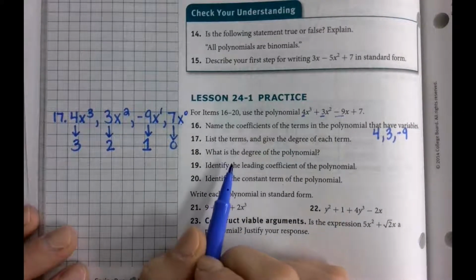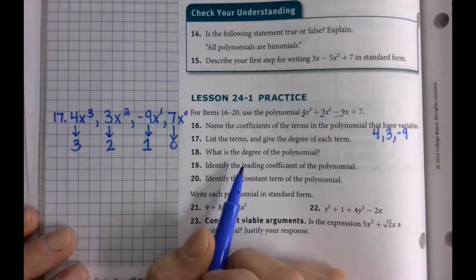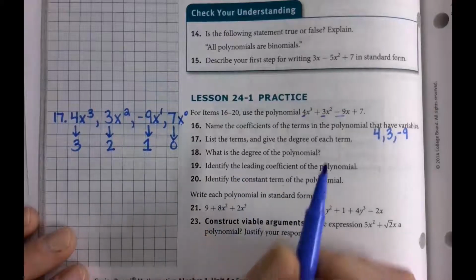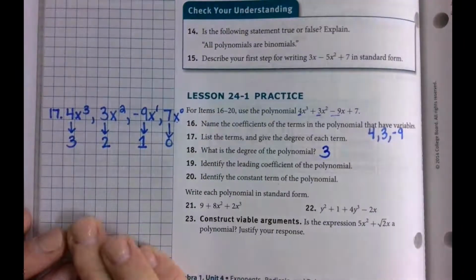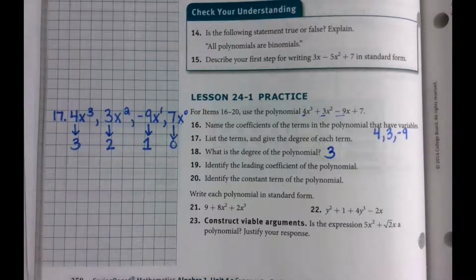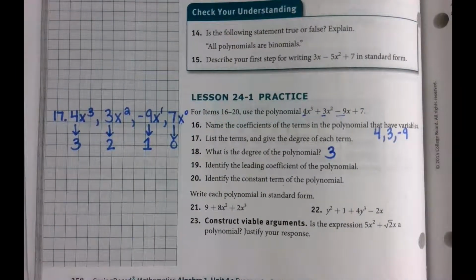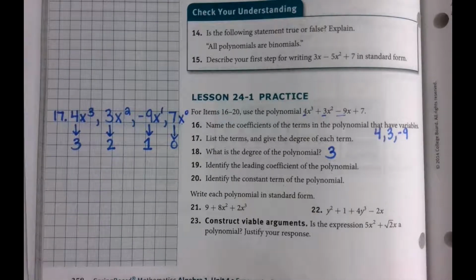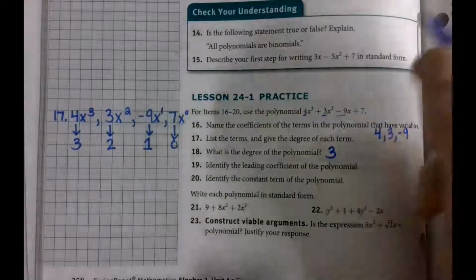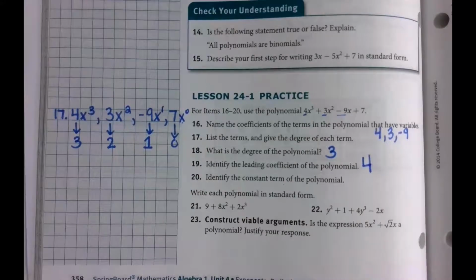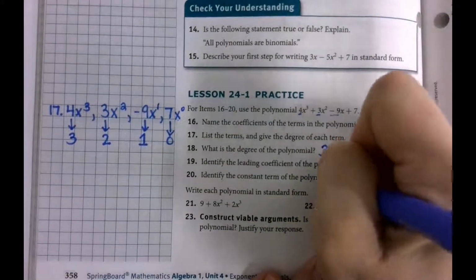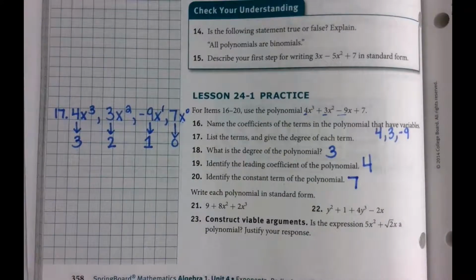Number 18, what is the degree of the polynomial? The degree of the polynomial is the largest or greatest exponent in that polynomial, which is 3. 19, identify the leading coefficient of the polynomial. Again, the leading coefficient is the coefficient attached to the variable with the largest exponent or degree, so that would be 4. Identify the constant term of the polynomial. 7 is the only term without a variable, so that is the constant.